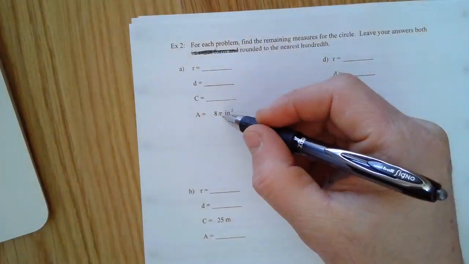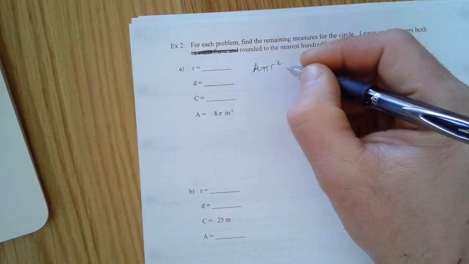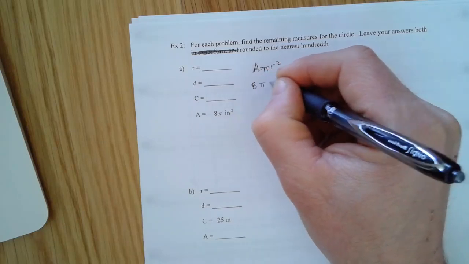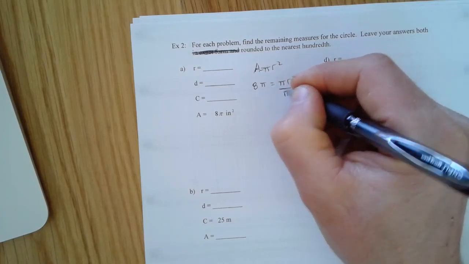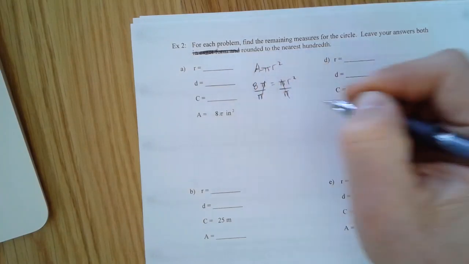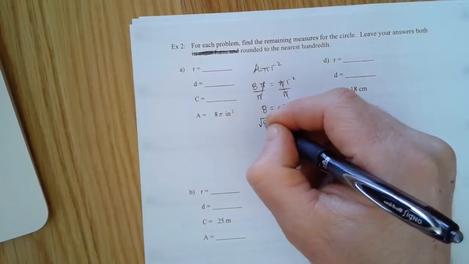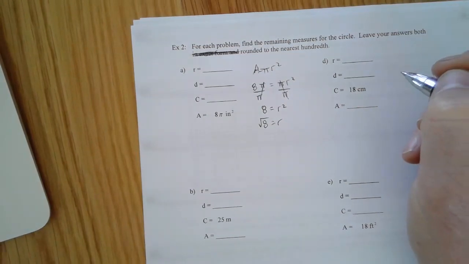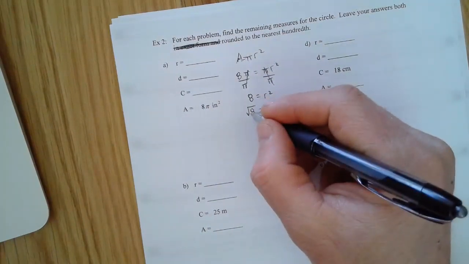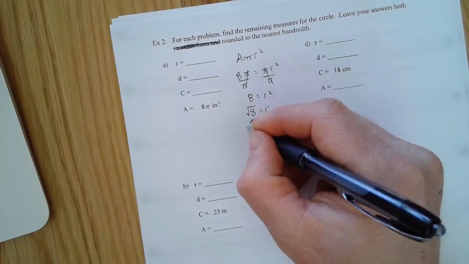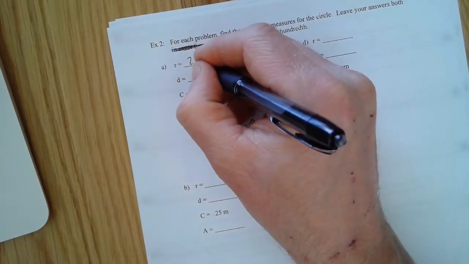So if I'm looking at this, I have 8 pi. That's my area. Just like I did before, divide by pi, divide by pi. So we get 8 equals r squared. Now I'm going to have to take the square root of both sides. Okay, now I'm changing my mind here. That one we can definitely reduce, right? We've been doing that before. 4 and 2, so we get 2 root 2. Our radius is 2 root 2.